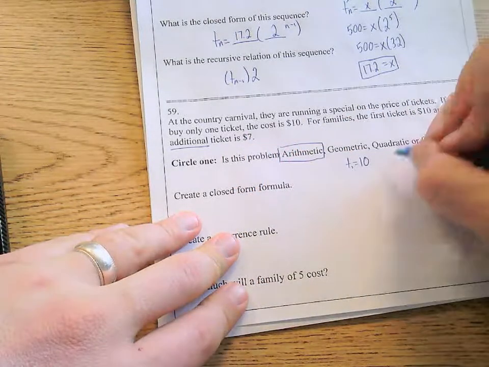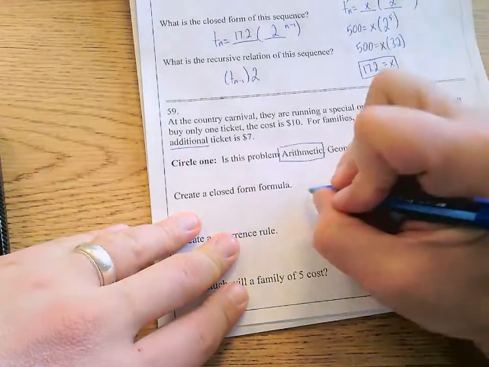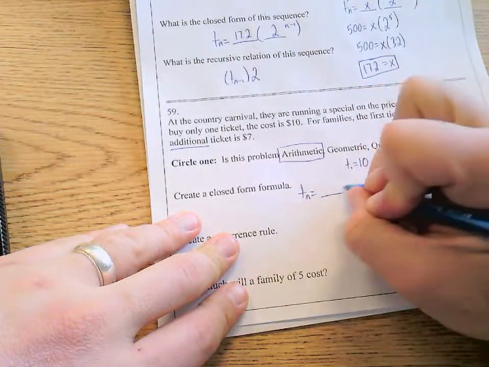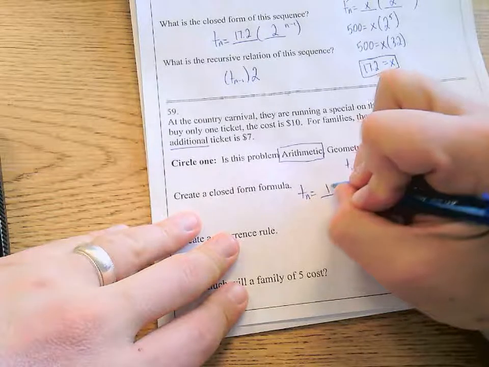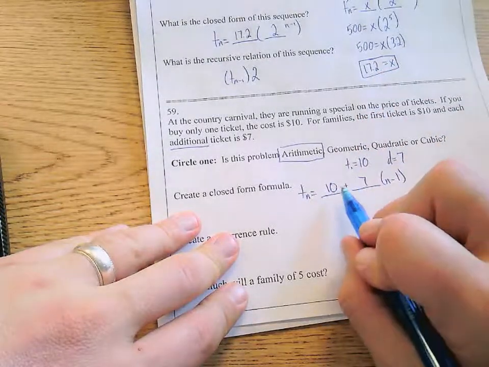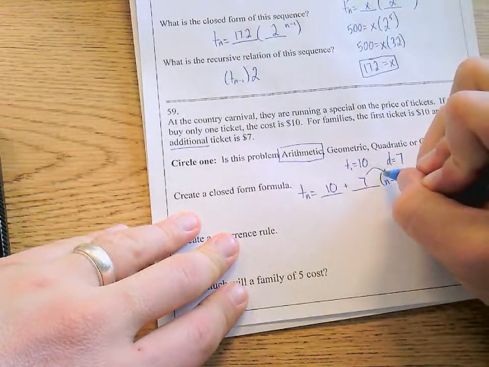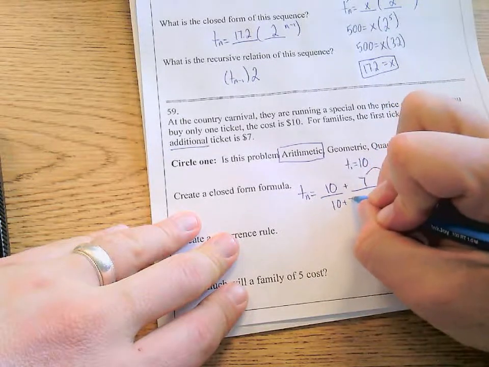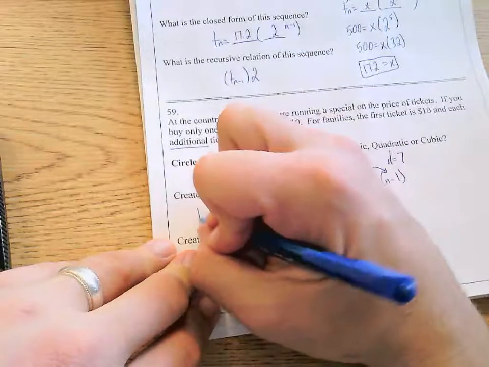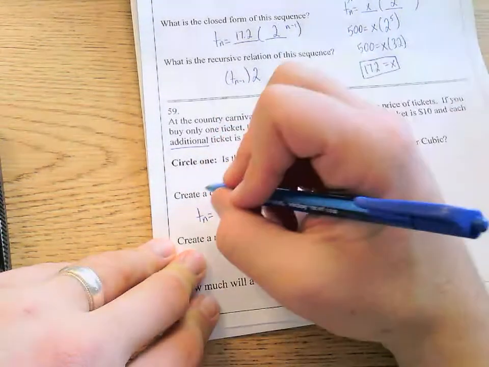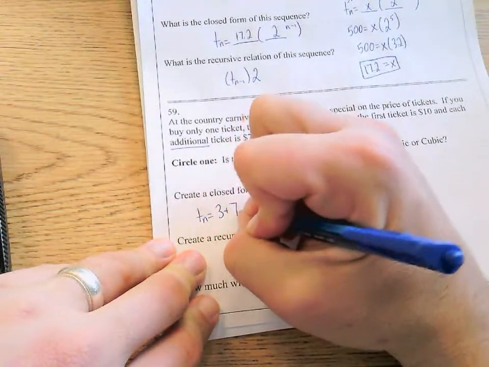So that means our common difference D is 7. So T of n is equal to something plus something, n minus 1. Common difference is 10, I'm sorry, common difference is 7. First term is 10. Take 7, throw it in there. 10 plus 7, n minus 1. Combine what needs to be combined. T of n is equal to 3 plus 7n.